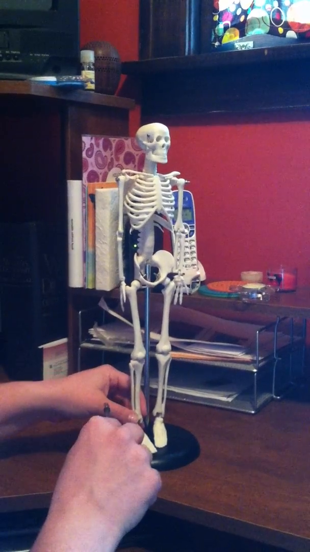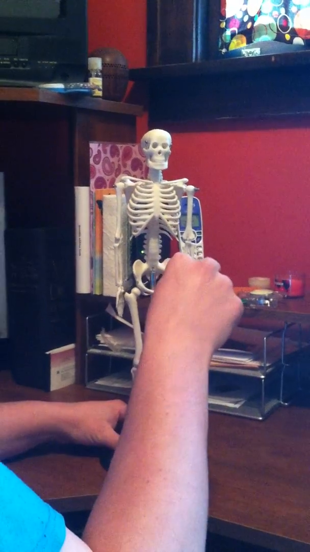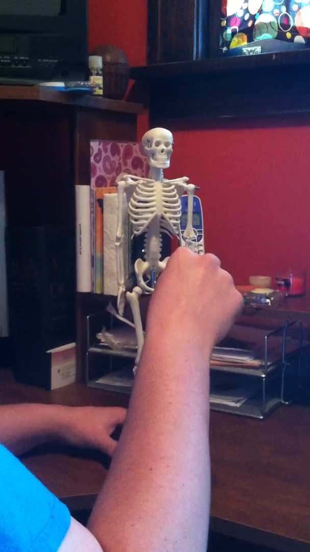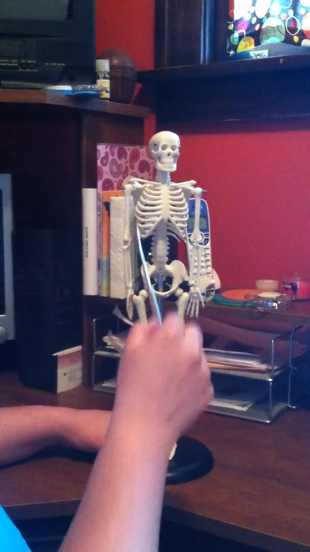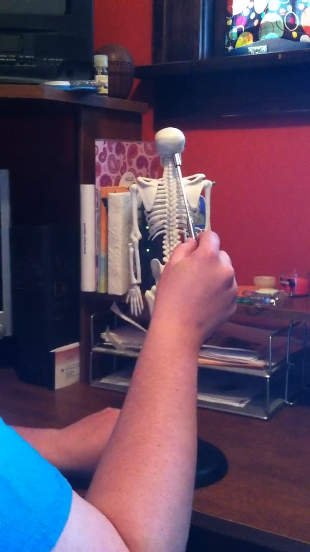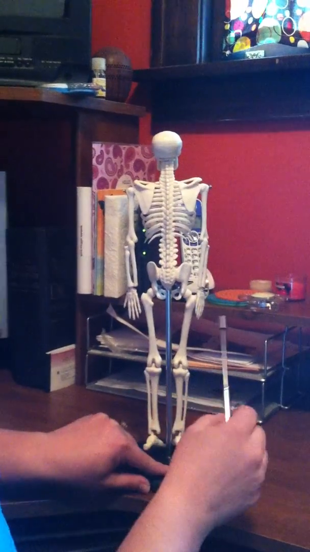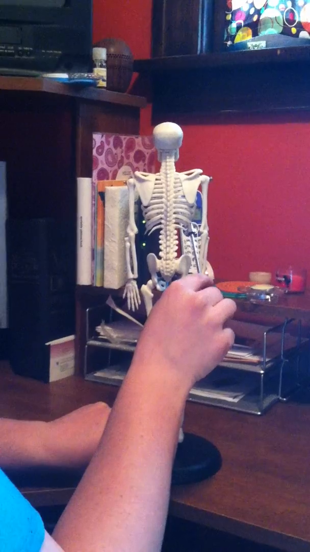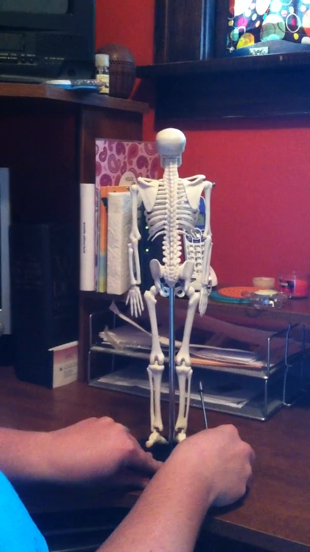And then we have our pelvic inlet, which is the space here in our pelvic bone. That space there is the pelvic inlet. The odontoid here is on our atlas, which is the very top vertebrae. That's the body of the atlas. Our floating ribs are back here, and aren't connected in front to the sternum.